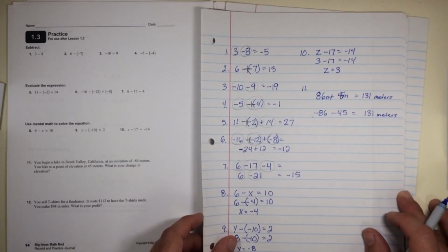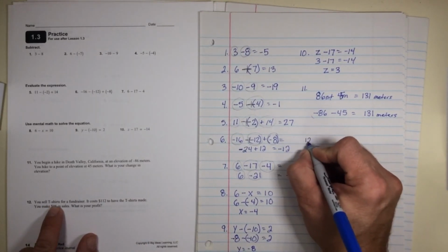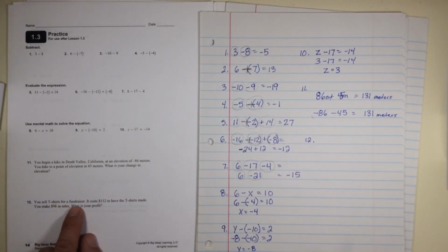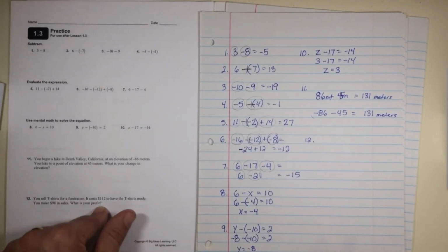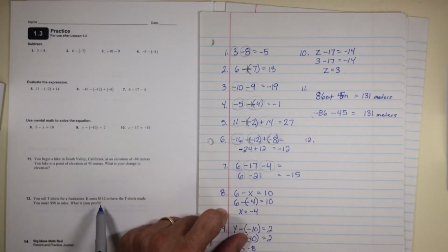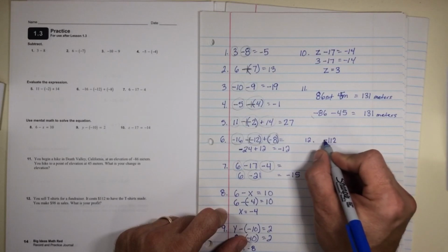Awesome. And then number 12, you sell t-shirts for a fundraiser. It costs $112 to have the t-shirts made. You make $98 in sales. What is your profit? Well, it cost us $112, so that'd be a negative $112. That's how much it cost us.